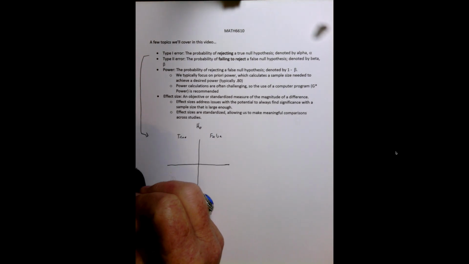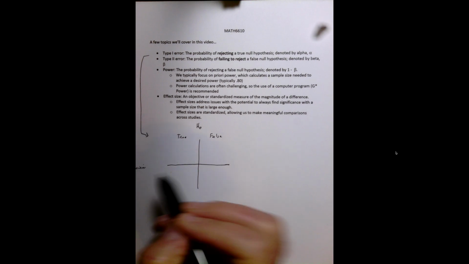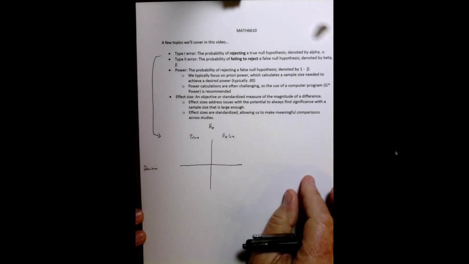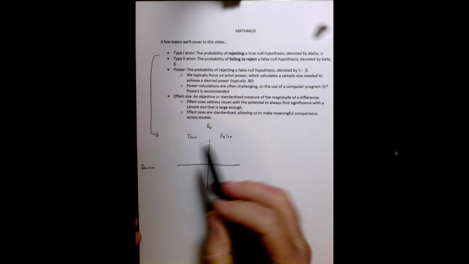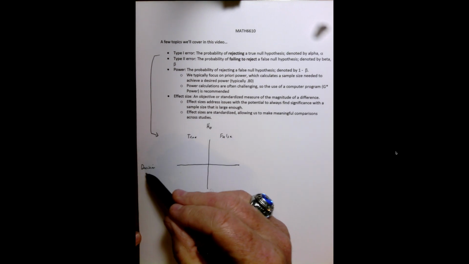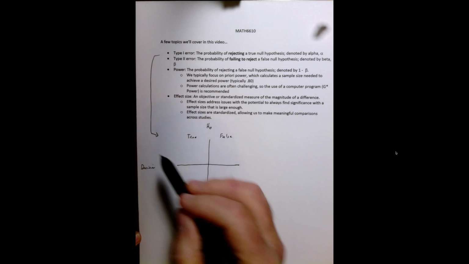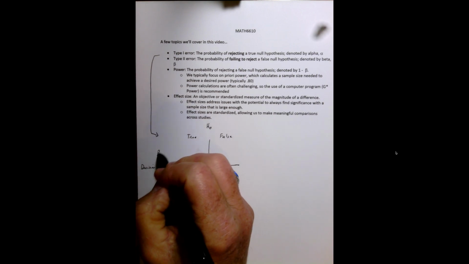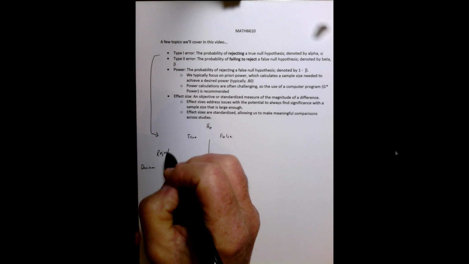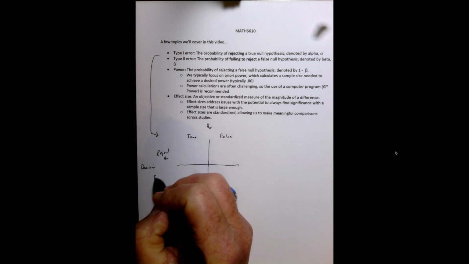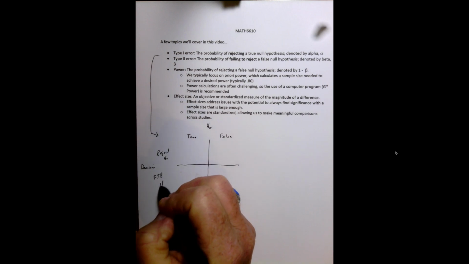Now, the decision, it'd be really good if you could see that, right? And trust me, I can spell, I just can't write, D-E-C-I-S-I-O-N. Anyway, decision is either reject H sub O or fail to reject H sub O.